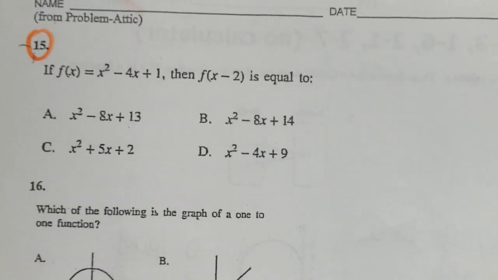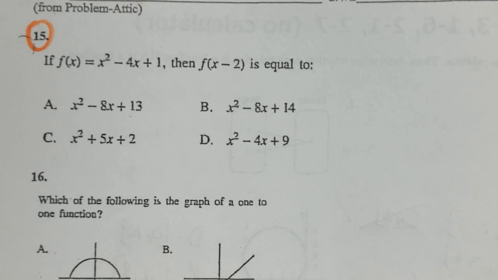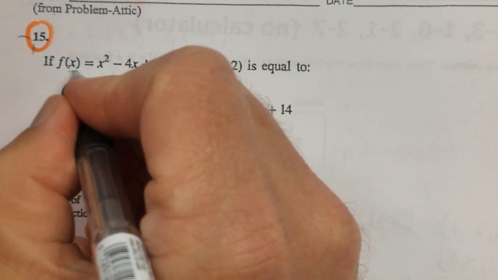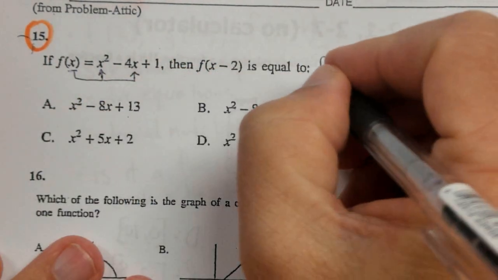Oh, perfect. 15. We get a little bit more complicated here, but it's the same process. It's just the same concept. The process is more complicated. F of x, again, x is just telling you where to put the input.